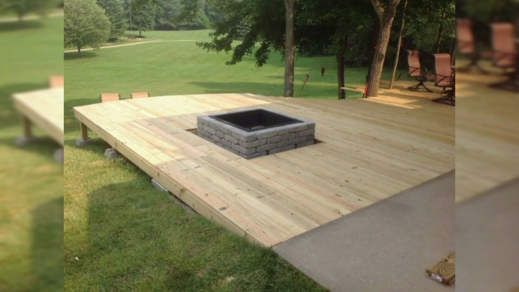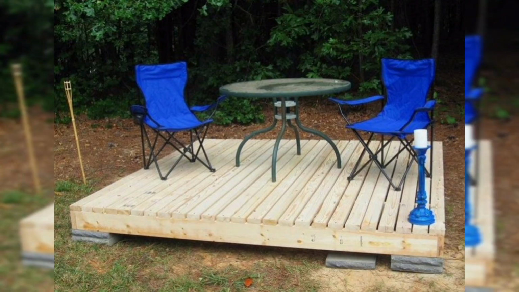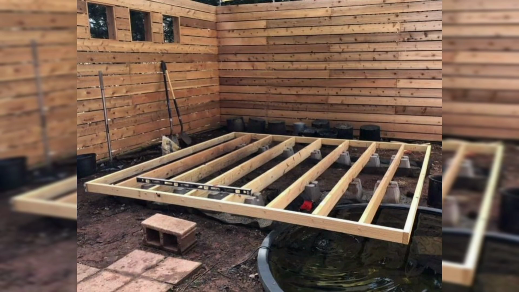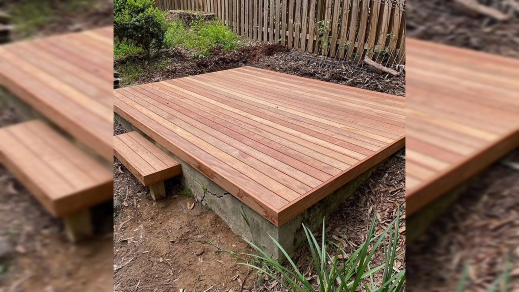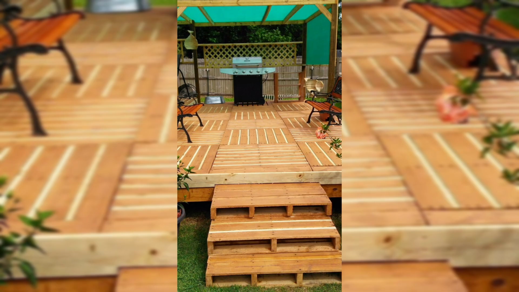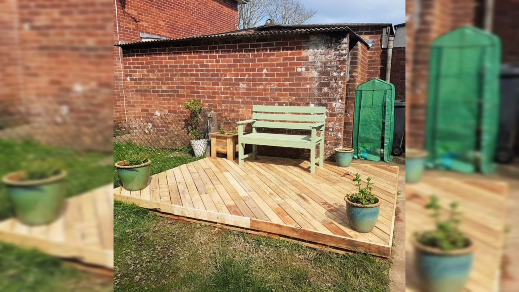Whether you are building a space for outdoor entertainment, or providing a relax zone, or a simple getaway.